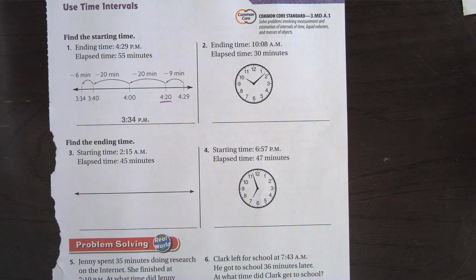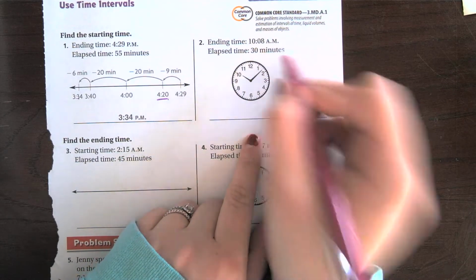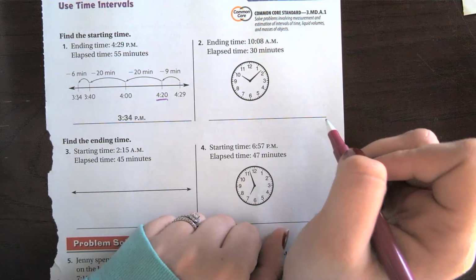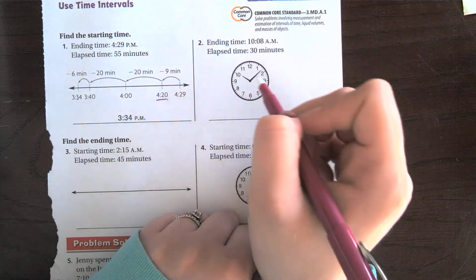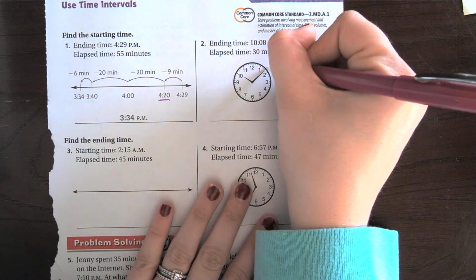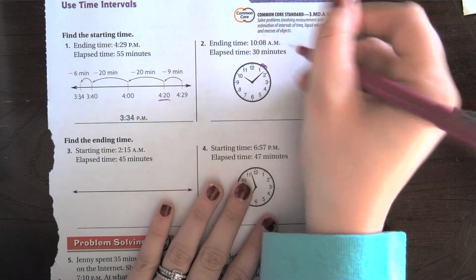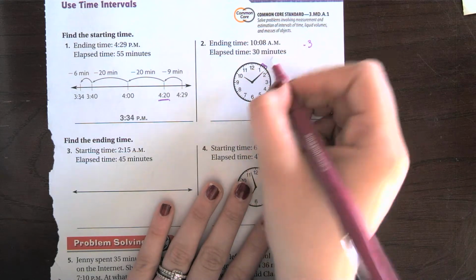All right, ending time is 10:08 a.m., and we know that the time that went by was 30 minutes. So if this is the ending time, I need to find the time before that. So I could subtract those 3. So that way I'm at a 5.